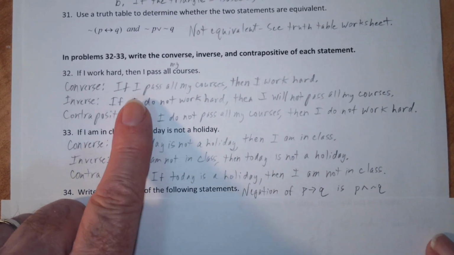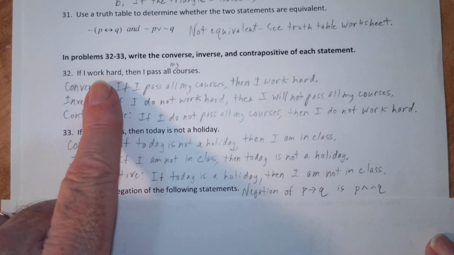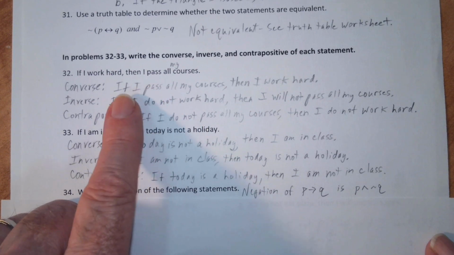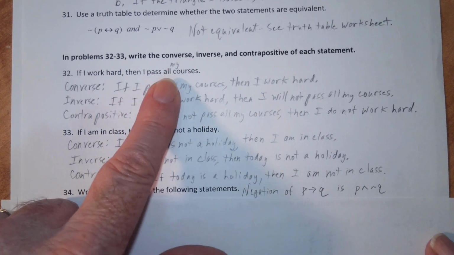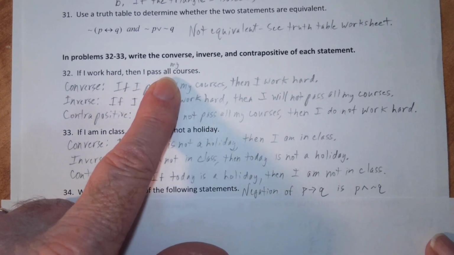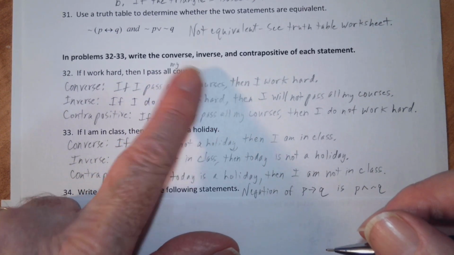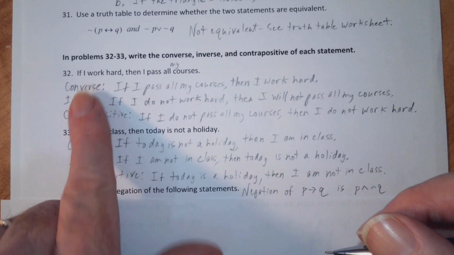So basically with the converse, it's in the opposite order. This is my P, this is my Q. So it'll be if I pass all my courses, and I put a "my" in there just to make it sound a little better, then I work hard.